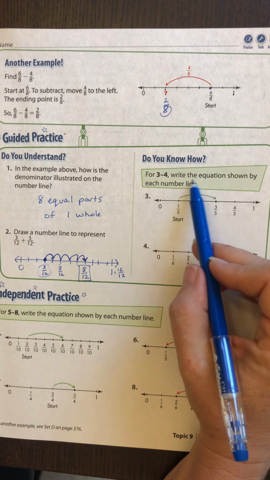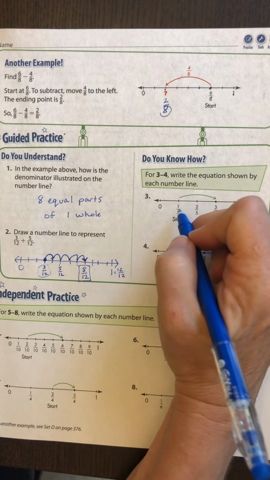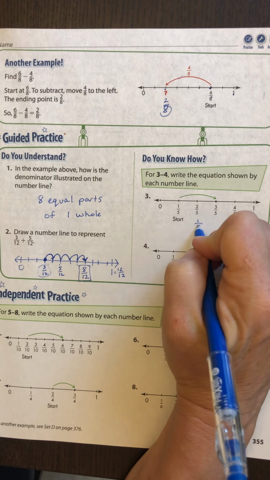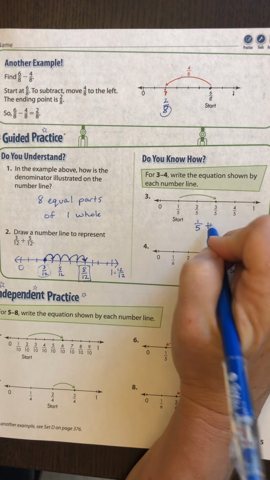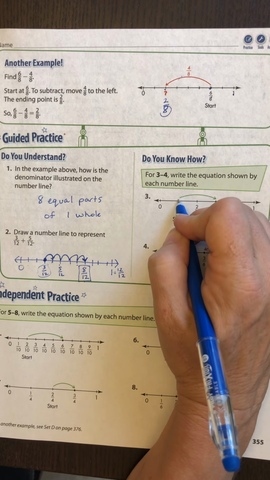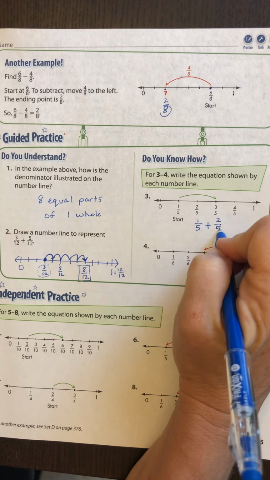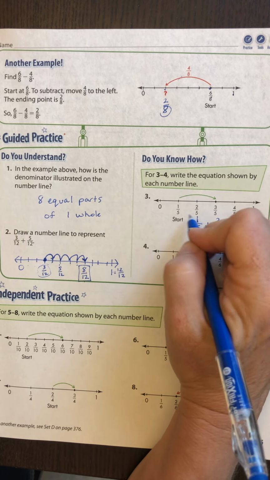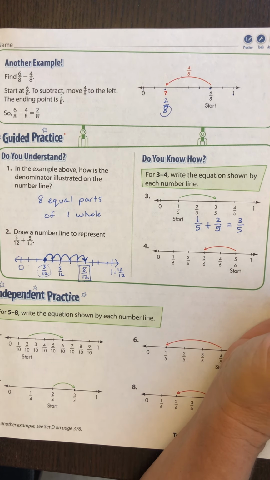Do you know how? Write the equation shown by the number line, each number line. So our start is 1/5. If we are going to the right, moving forward, that means we're adding. Let's count how many fifths we're adding. 1, 2. So if we add 2/5 to 1/5, we get 3/5.